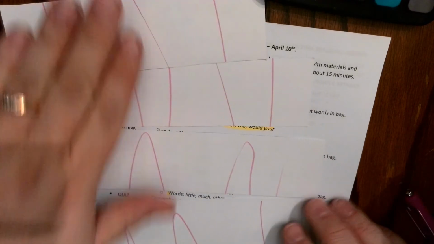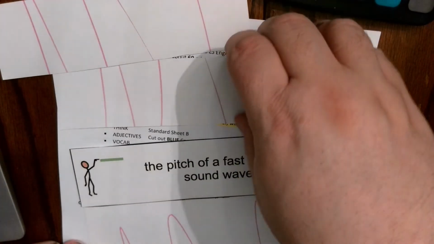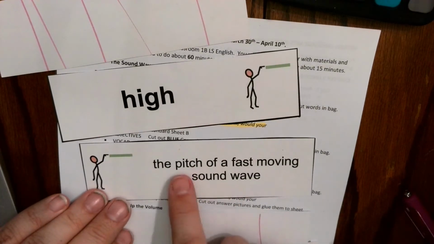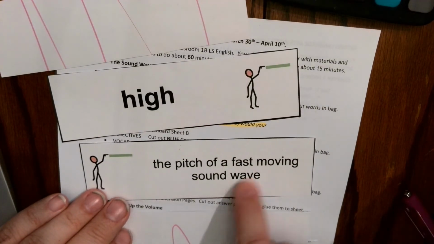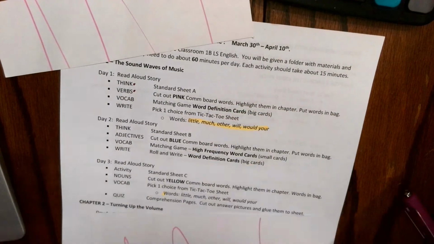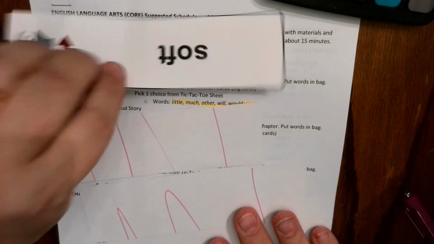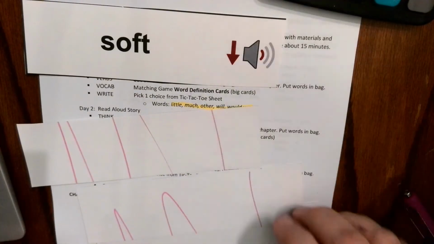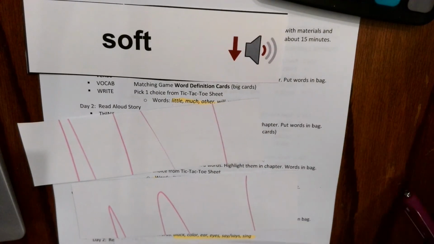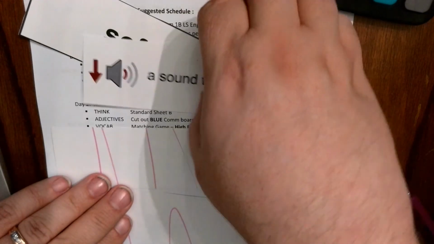So then person number one goes ahead and plays, and they turn over two of them, and it says high, the pitch of a fast moving sound wave. And look, there's a match, so they get to pick those, set them off the side, and then they get to go again, so they would pick again. This word is soft. It has a speaker that doesn't have much and an arrow down. Guess what? I turned over the other card. A sound that is low and quiet, they're matched, so there's a match.